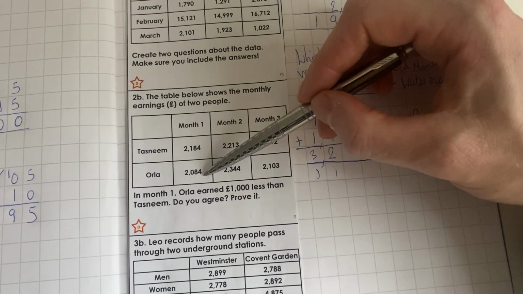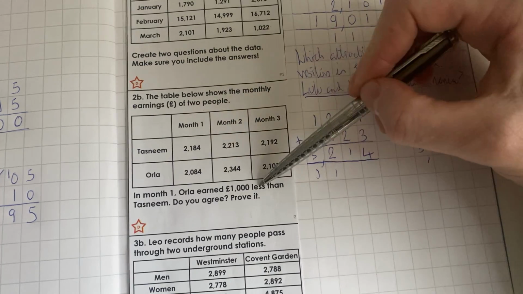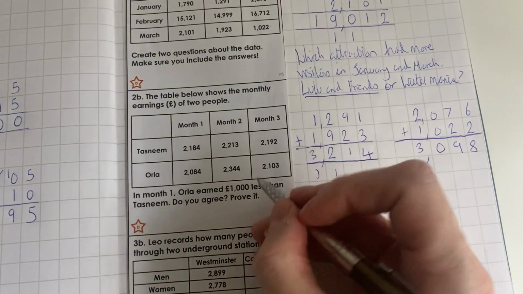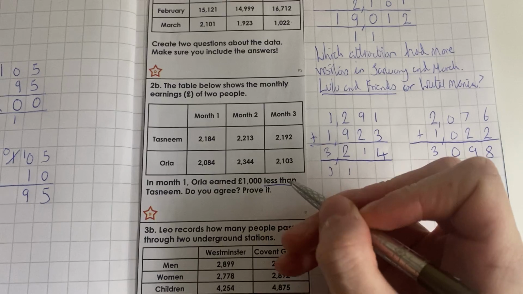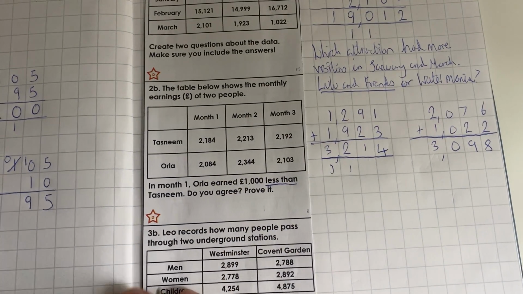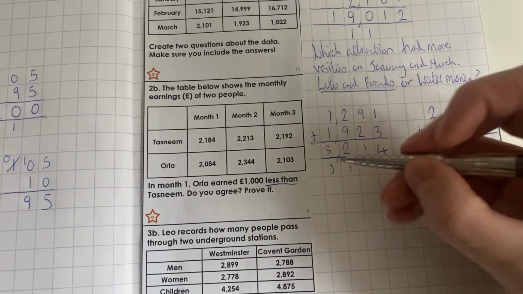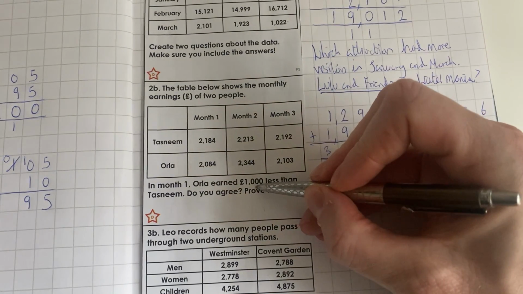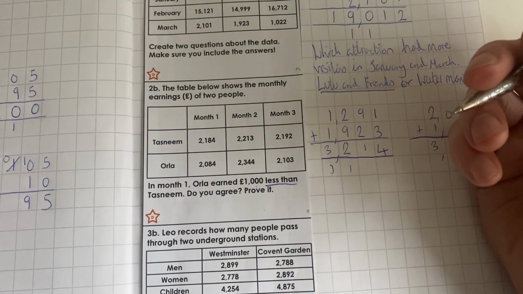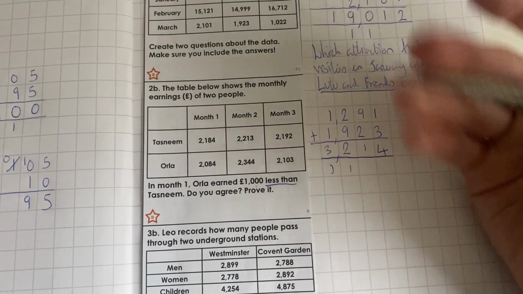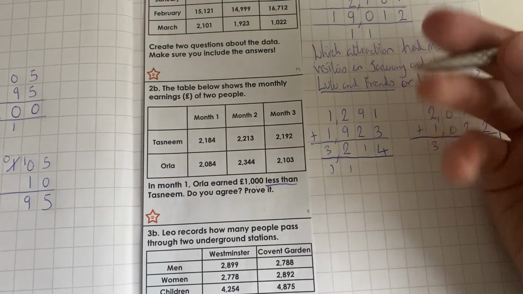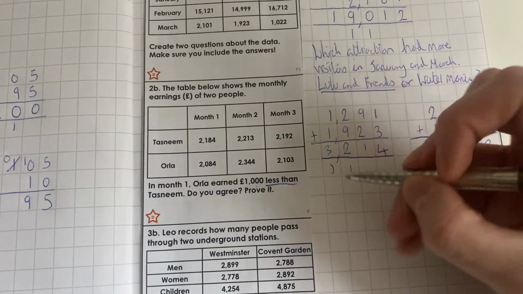To work out whether Orla did earn £1,000 less, we can use subtraction to help us, because less than means a smaller amount. So what we'll do is we'll subtract these two numbers. If our answer is £1,000, then we'll know that we can agree. If it isn't, then we can disagree. And we're going to prove it by doing a calculation.